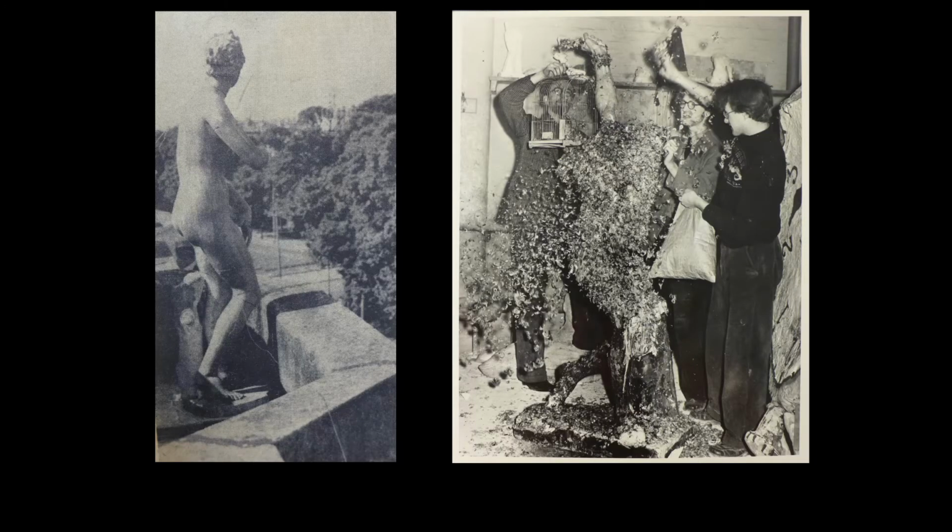Just by way of example here, this is a little bit later on, but on the left you see some students at Brighton managed to get their Venus up onto the balcony of the art school, and in the local newspaper they got great enjoyment from interviewing the porter about how they'd get it back down.